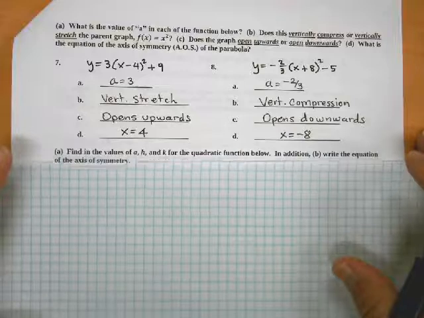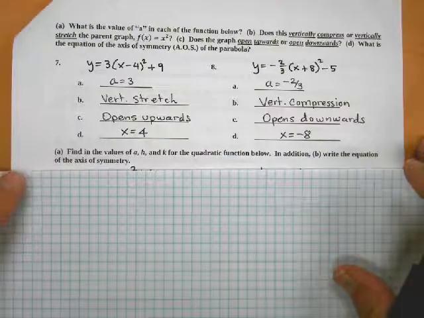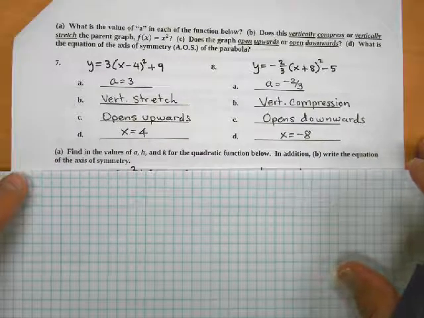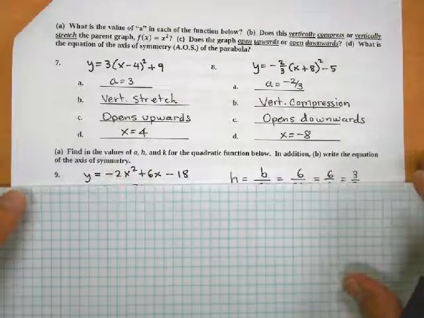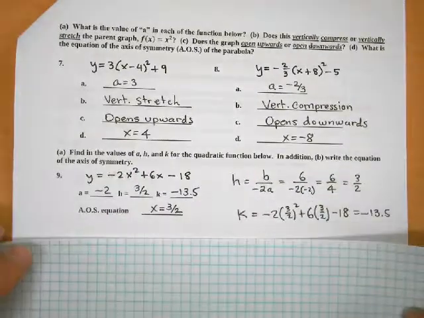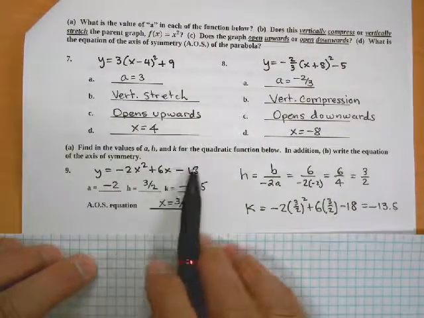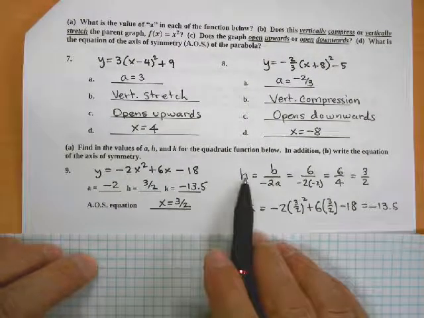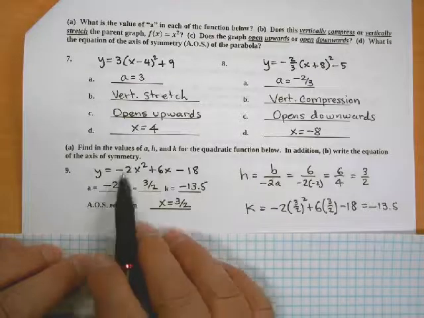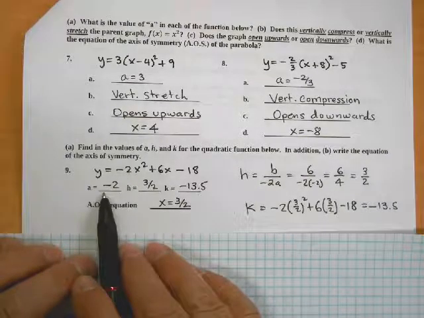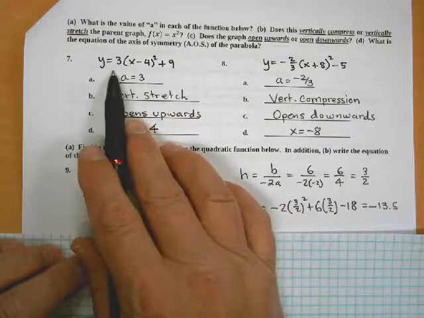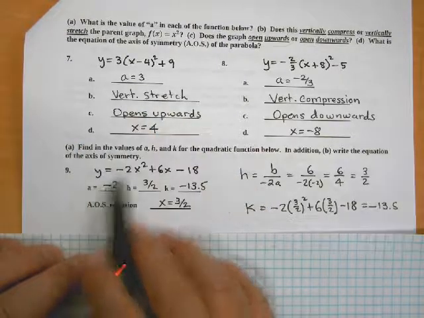Okay, so for the next one here, you're supposed to find the values of A, H, and K, and then write the equation of the axis of symmetry. So I'm going to uncover all this and explain it. So here's your equation, and to find A, you just inspect it. It's the front number. Just like up here, that was the front number. Okay, A is always easy to find.